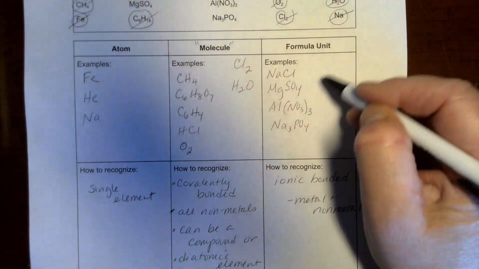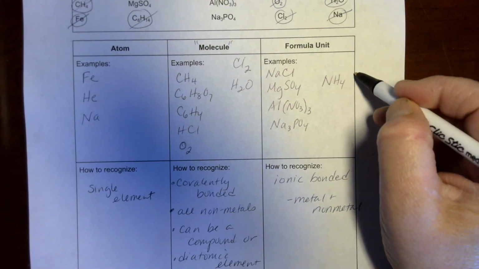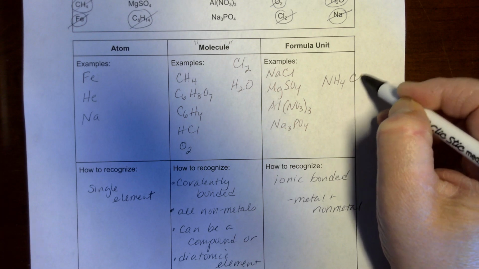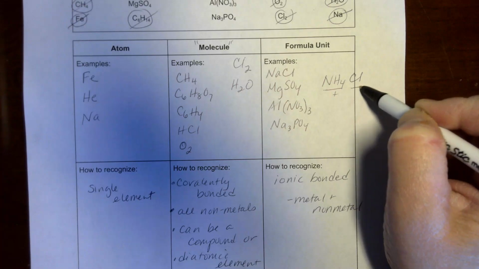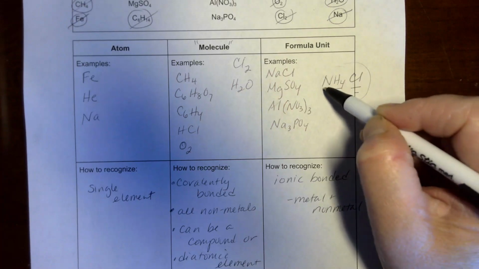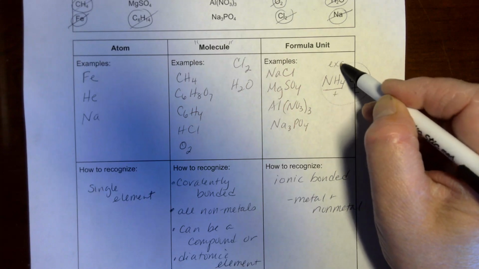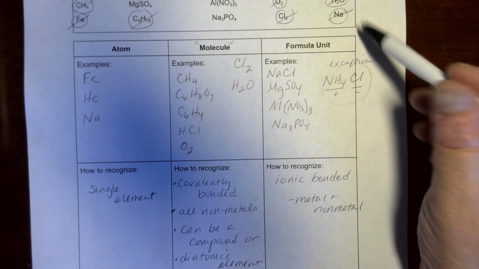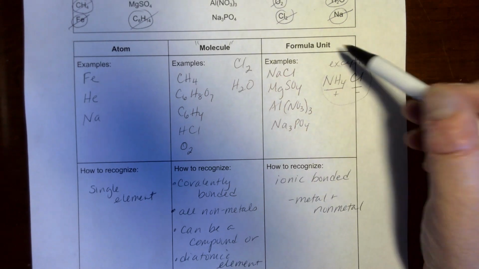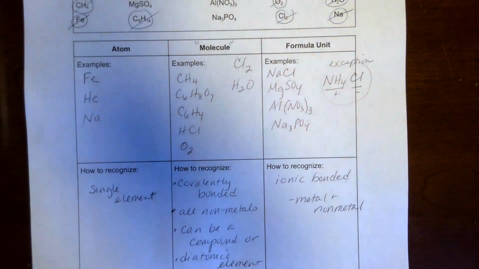The only exception to metal, nonmetal is anything that contains ammonium. So if you had ammonium chloride, here you've got a positive cation and a negative anion. Even though we have all nonmetals, really this is an ionic compound. So this is an exception that we would still call a formula unit, because a formula unit is the smallest particle of any ionic compound. Anything with ammonium in it is also considered a formula unit.